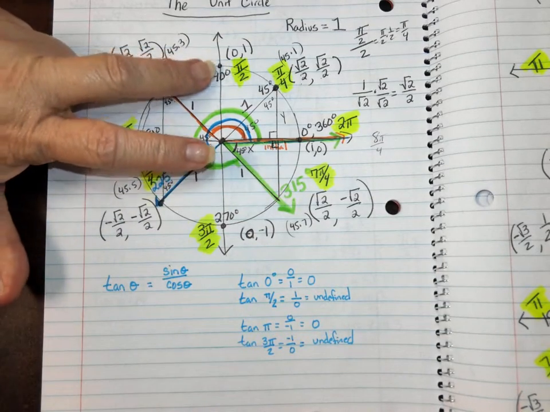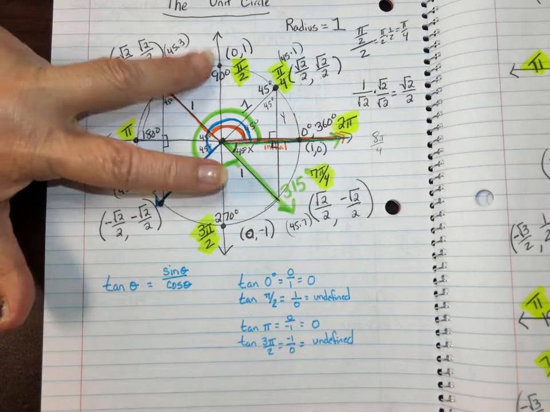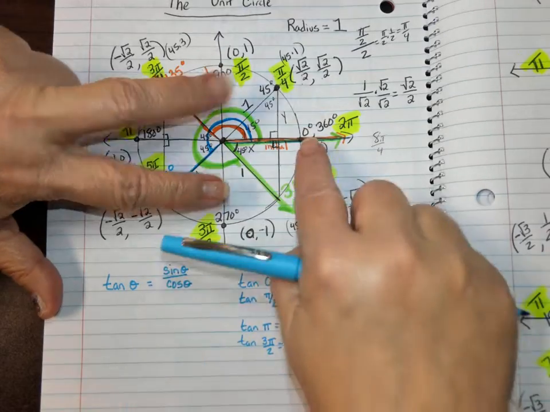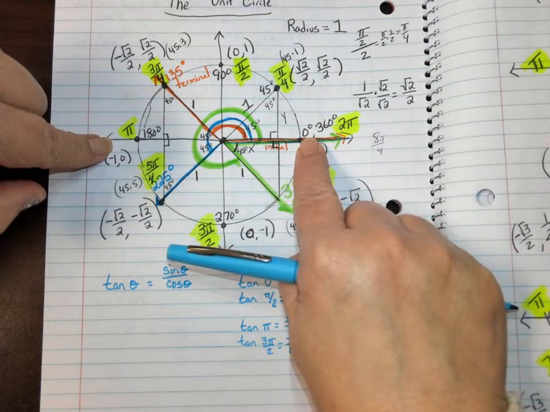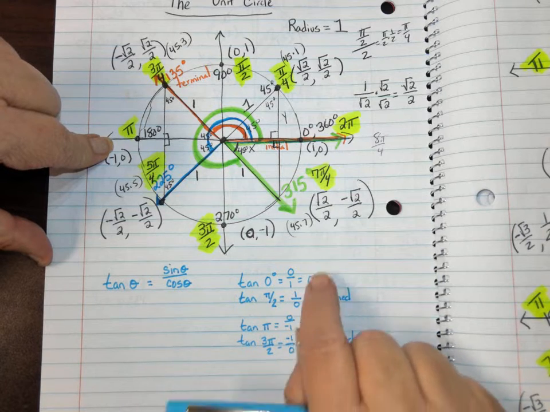So at the pi over 2 and at 3 pi over 2, the tangent is undefined. At 0 and pi, tangent is equal to 0.